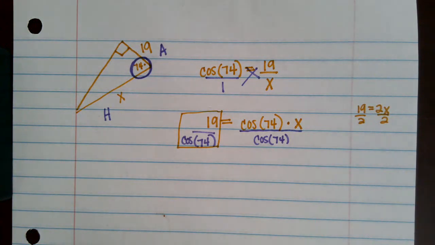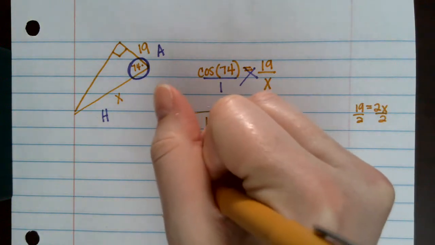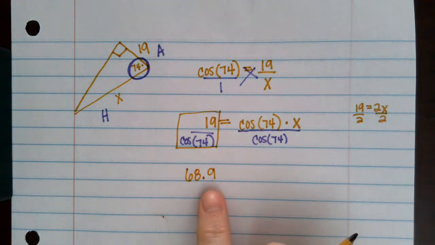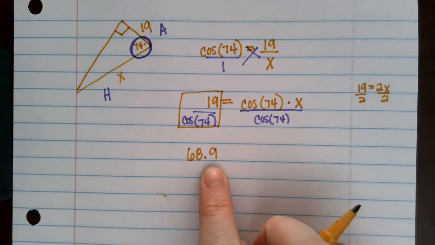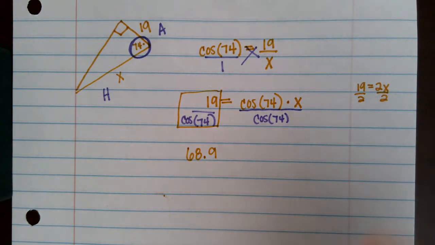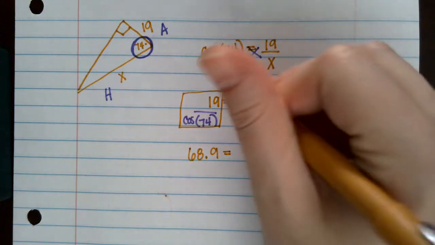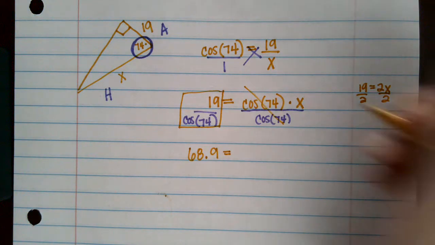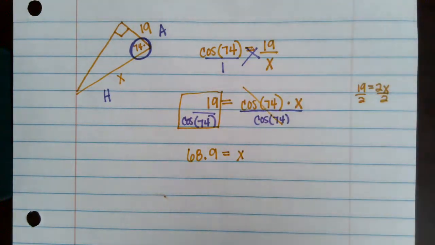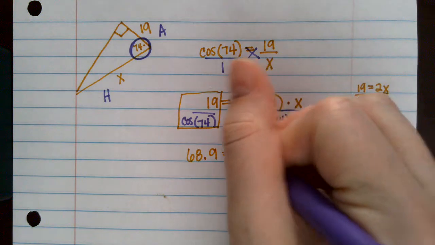And we're going to round all of these to one decimal place. So you're going to round to one decimal place because they will almost always be decimals. And on this side, my cosines cancel here, and I'm just left with x. So this is my answer.